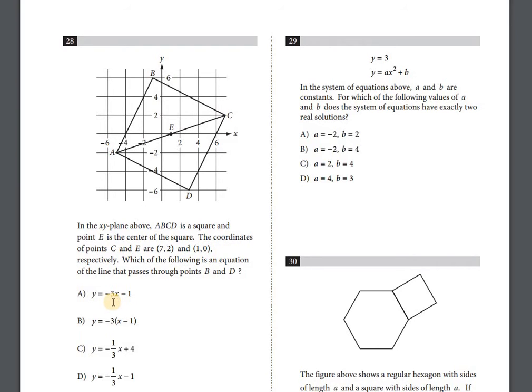So let's look at the first one, A. When x is equal to 1, let's test whether y is 0 or not. So when x is equal to 1, you plug it in here. So -3 times 1 will be a -3 minus 1. So y will be equal to -4 and not 0. So this point does not satisfy this equation.